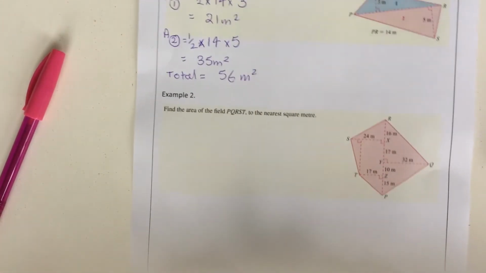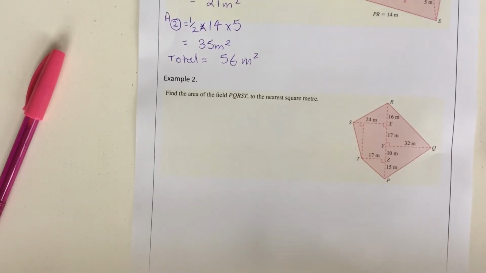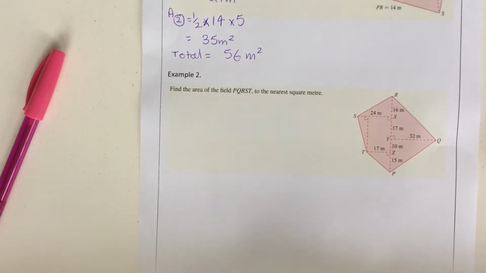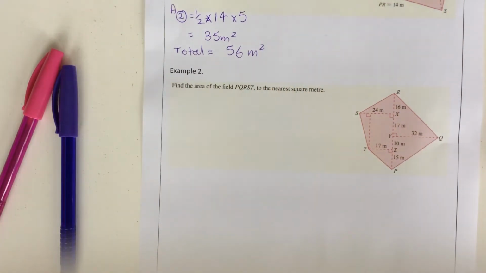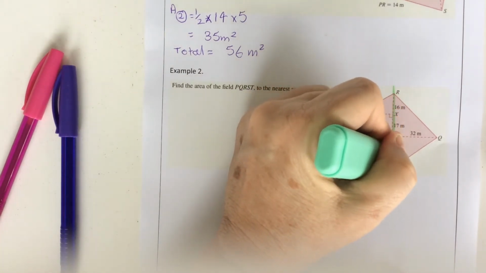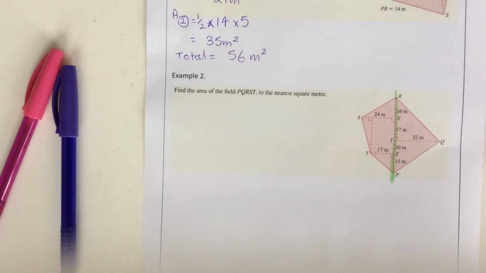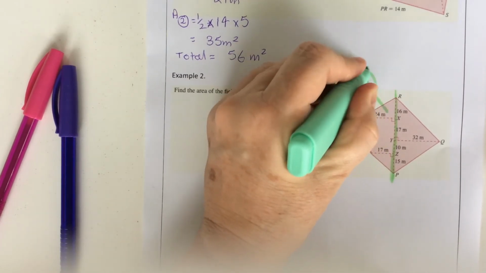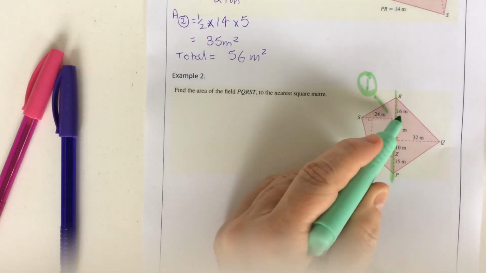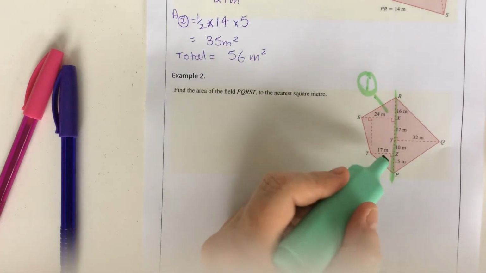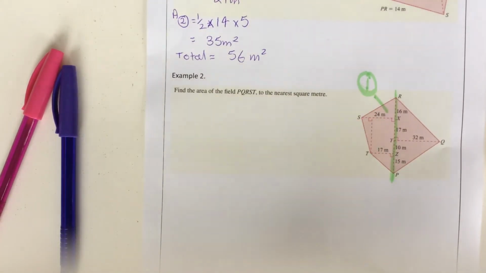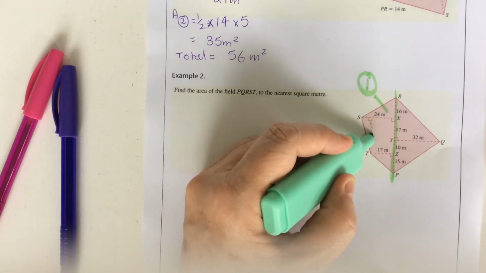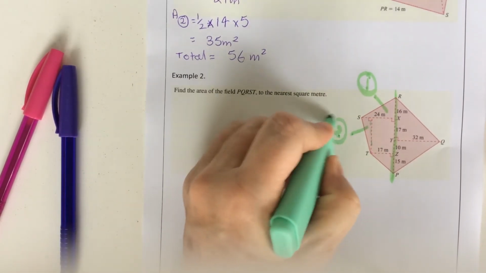Let's have a look at example 2. Example 2 is pretty similar to the one that I just drew previously. It is an irregular shaped pentagon, and the baseline in this case is going to be that line there, so that would be the line that you would draw in. If we go around and work out our areas, we have a triangle here, which we would call area 1. This shape in here is a trapezium. 17 is a parallel line, 24 is a parallel line, and the height is going to be this dotted line here. That's area 2.